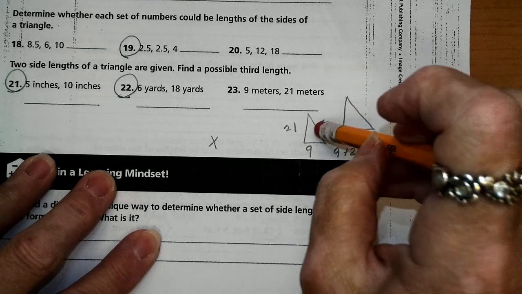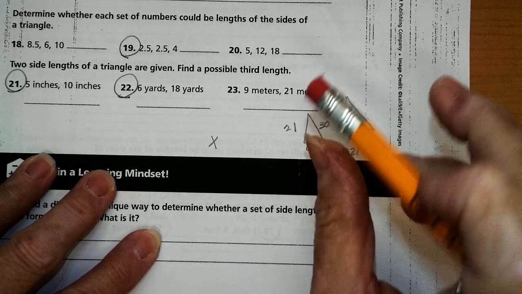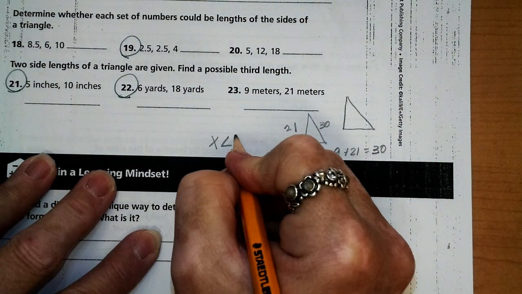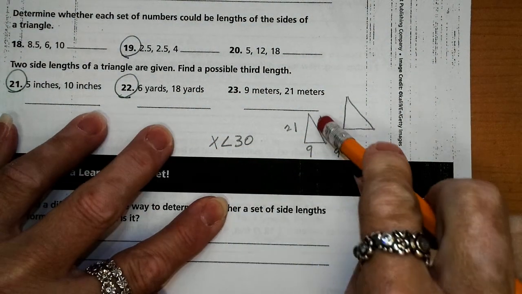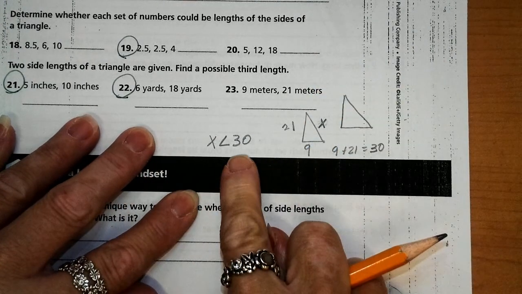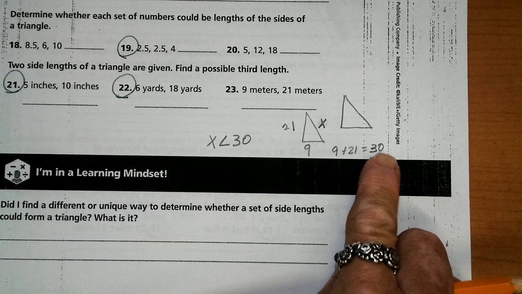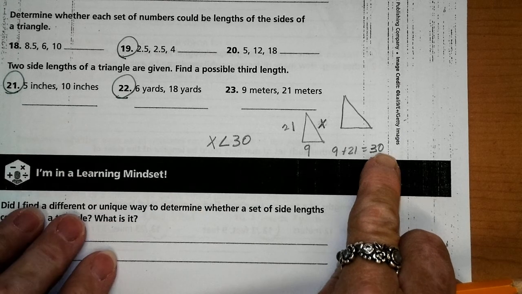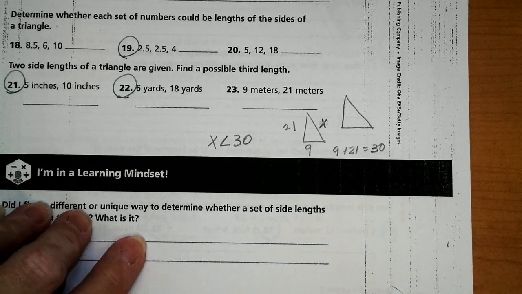So that means this side has to be smaller than 30. So if this was x, right, it has to be smaller than 30. Because it needs to be like 29, 29.9999, 25, something like that.